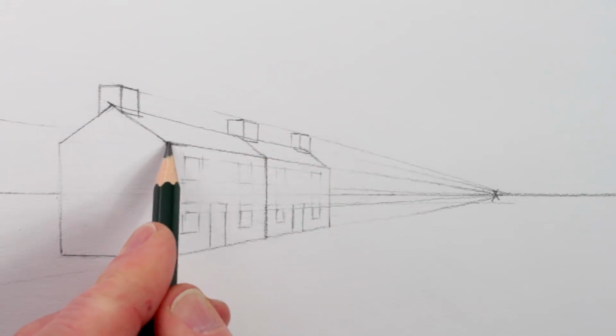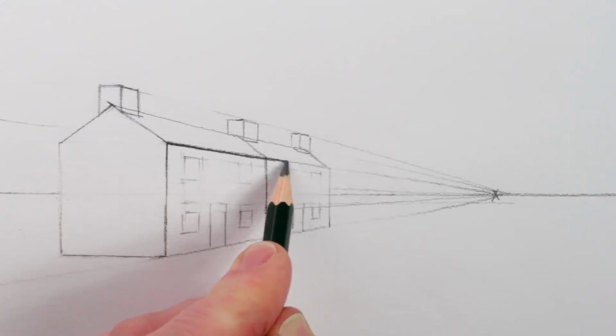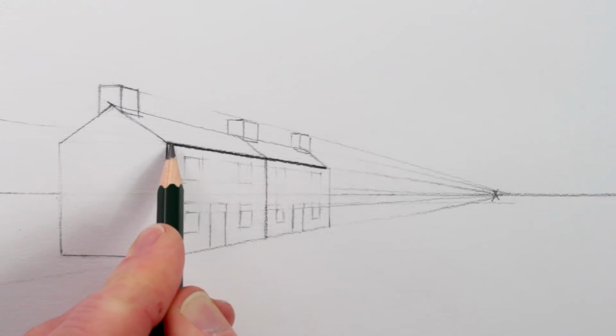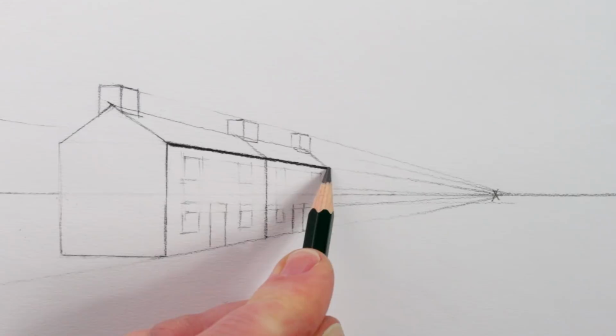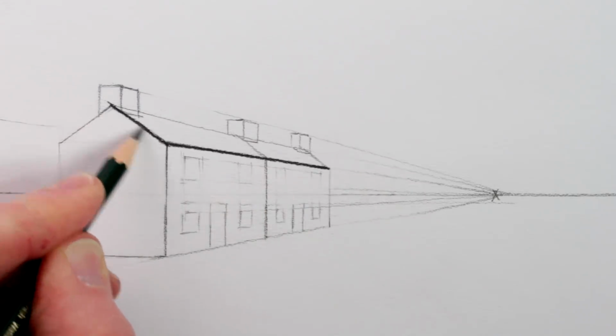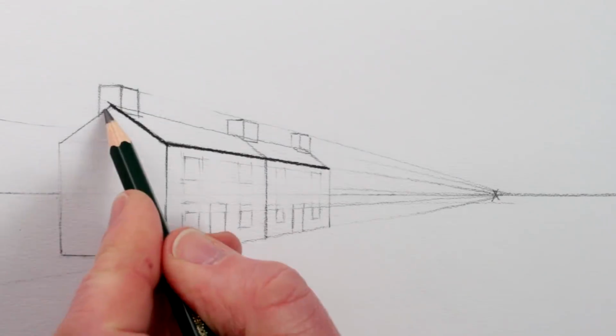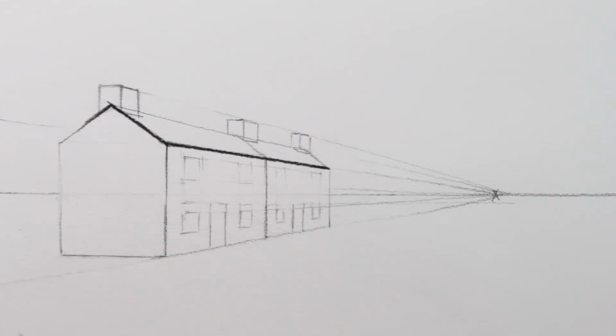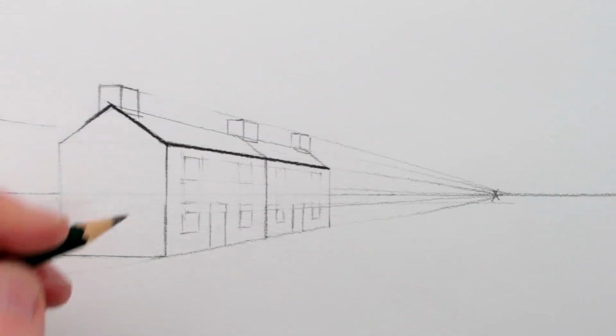Once we have the basics of this first block of buildings done, we can start to darken some of the lines and maybe thicken the line under the roof and some of the lines in the windows and doors. We could add some chimney pots on each of the chimneys and a bit of details to the windows.